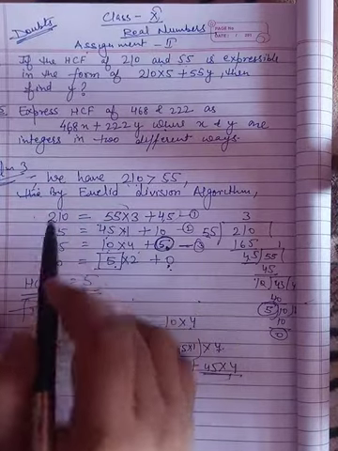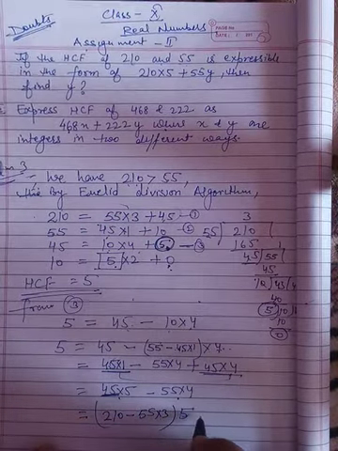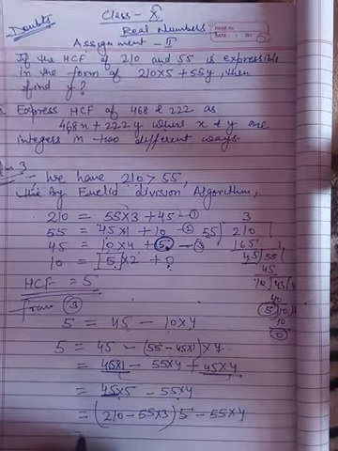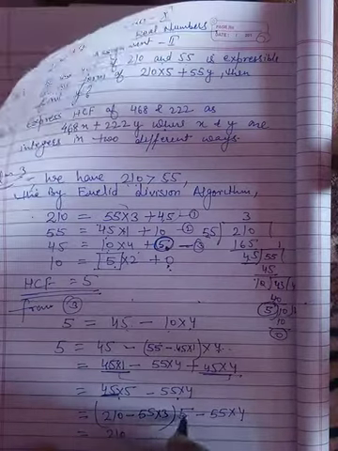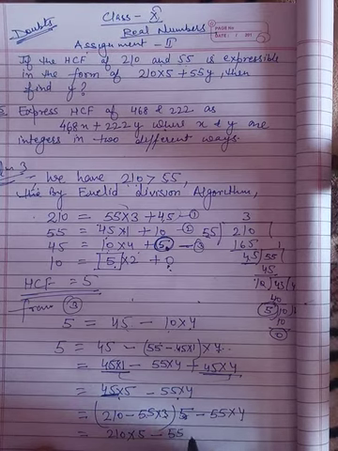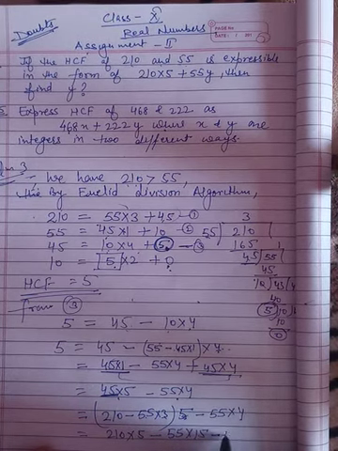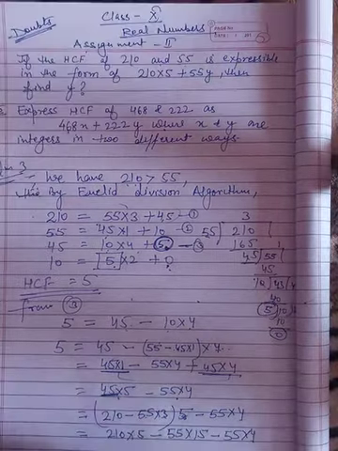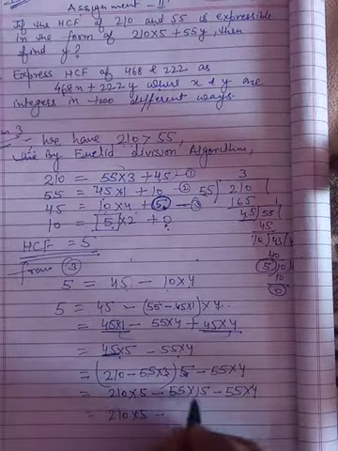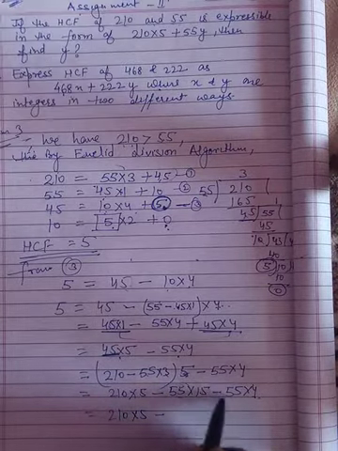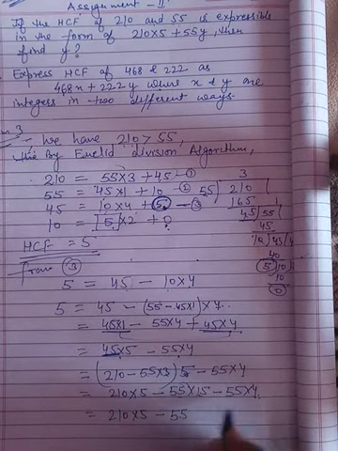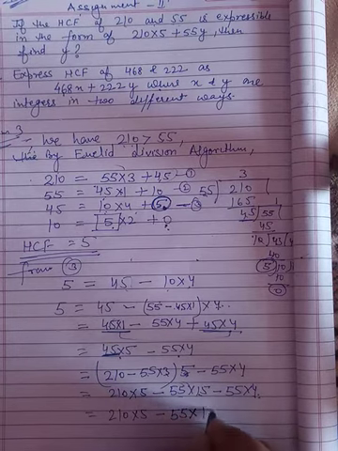So you can write this as 210 into 5 minus 55 into 3 into 5, you can write 15 there, minus 55 into 4. So you can write this as 210 into 5 minus, these two are negative, you can take 55 common here, and you can write this as 55 into minus 15 minus 4, that is minus 19.